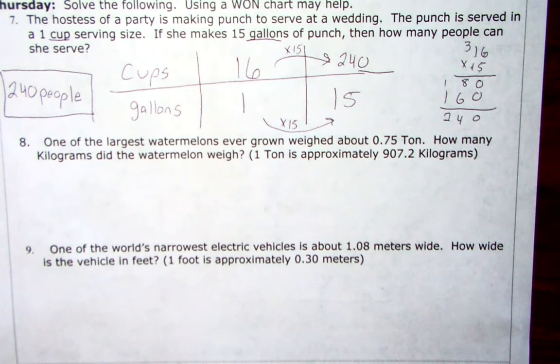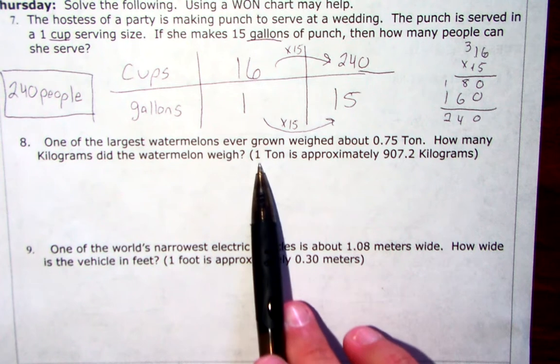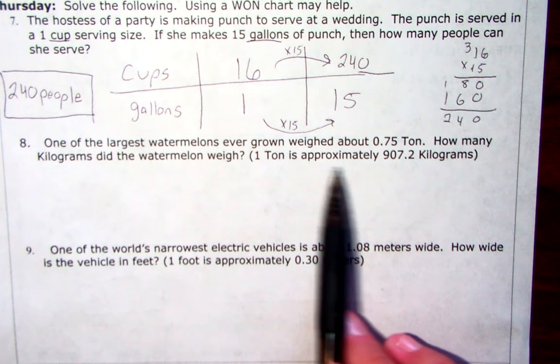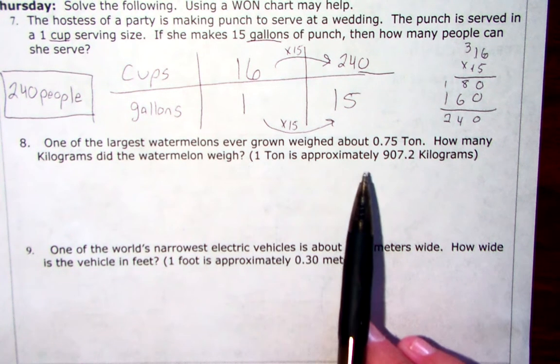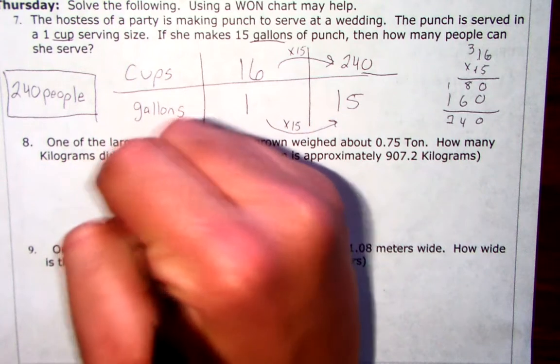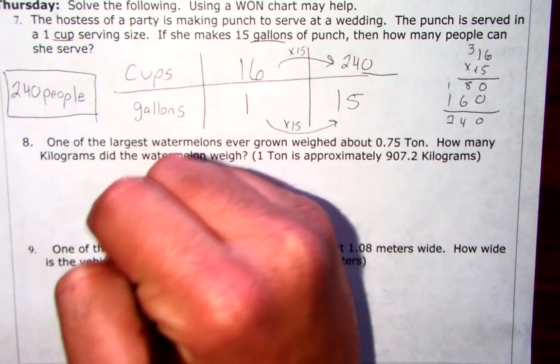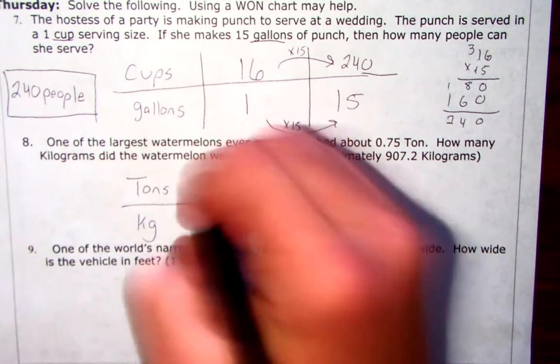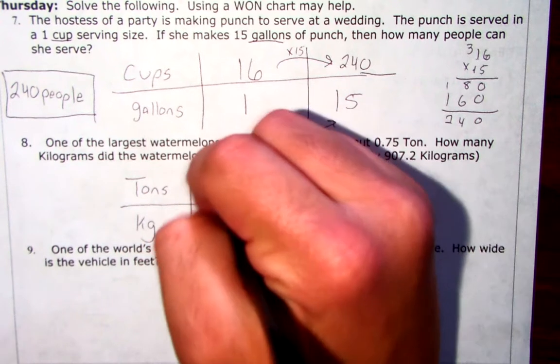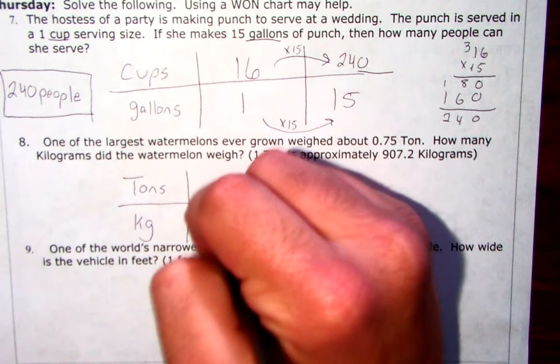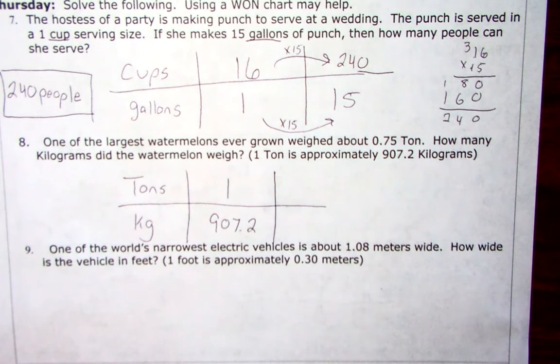Alright, number 8. One of the largest watermelons ever grown weighs about 0.75 tons. How many kilograms did the watermelon weigh? And it gives us some nice stuff here. 1 ton is approximately 907.2 kilograms. So again, we're comparing tons to kilograms. So 1 ton is 907.2 kilograms.